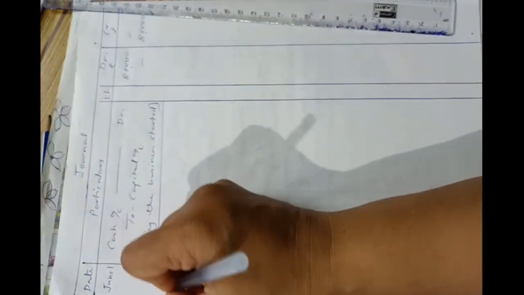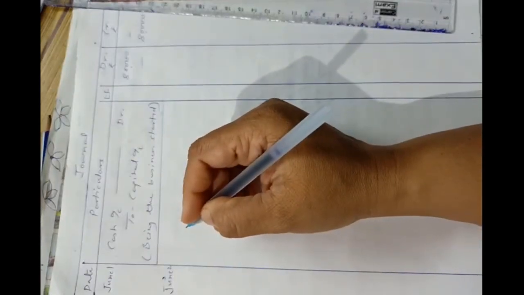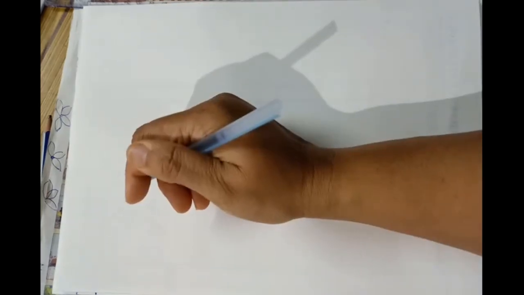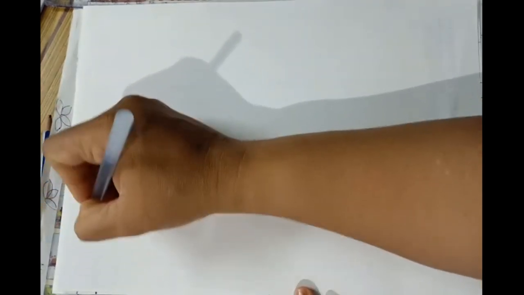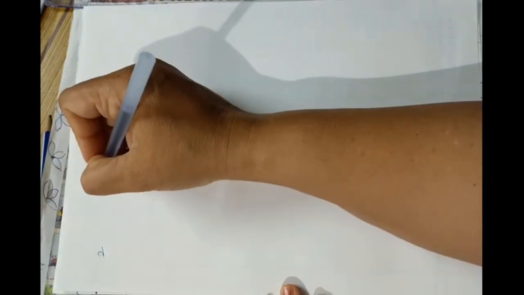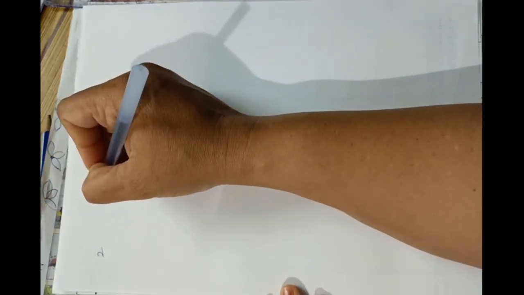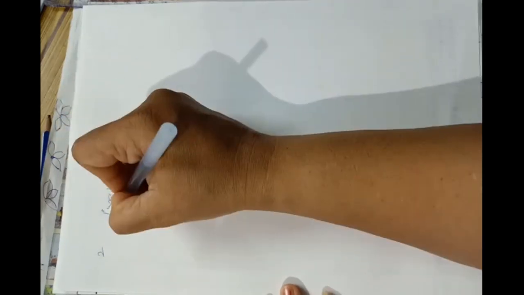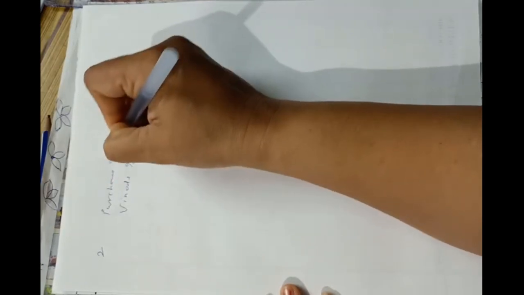Now June 2nd, purchase goods from Vinod rupees 30,000. We can see how the entry will be passed here. June 2nd, purchase goods from Vinod rupees 30,000. So two accounts will be involved in this entry, that is purchases account and Vinod's account. Okay, purchases account and Vinod's account.